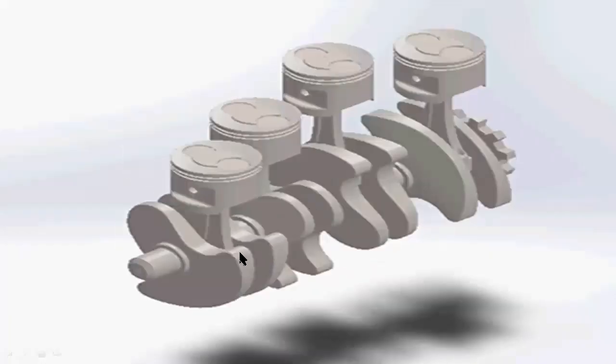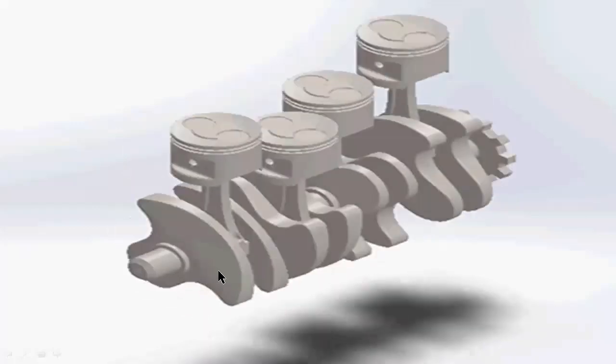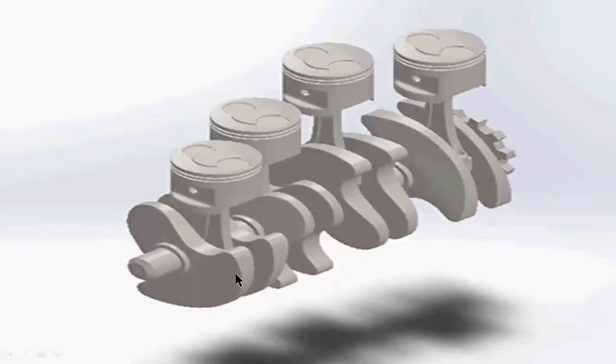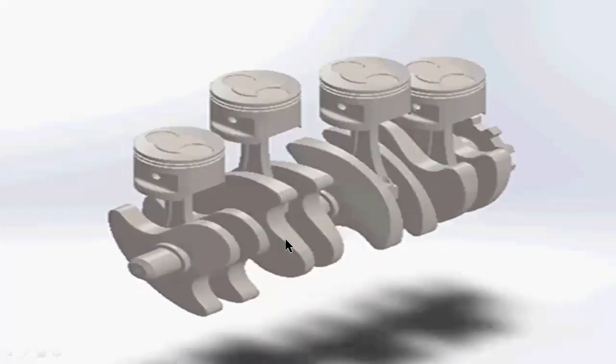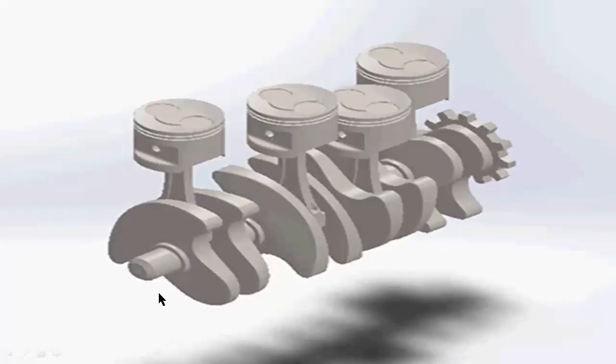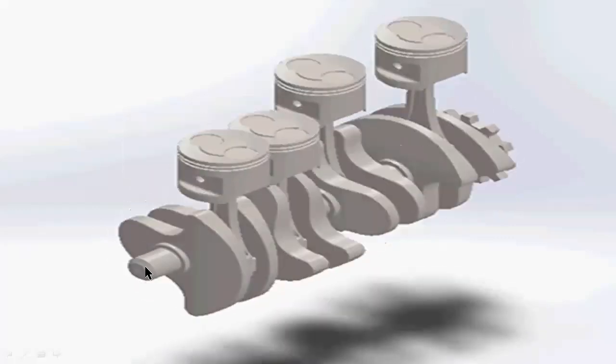This one is another type of piston arrangement. This is a crankshaft. This is also a multi-cylinder engine, having four cylinders with four pistons. This is a crankshaft. These are the crank webs. This is a crankshaft.